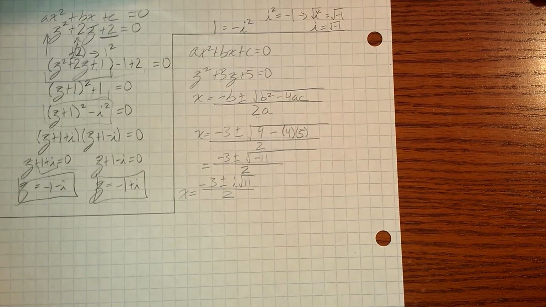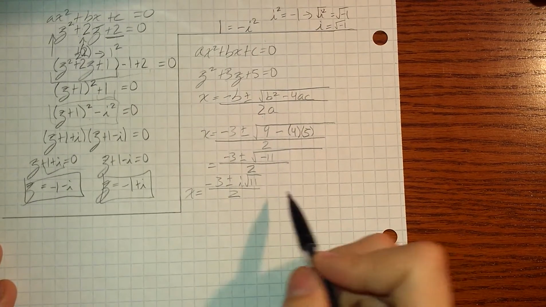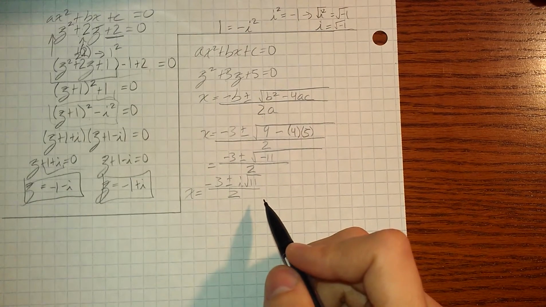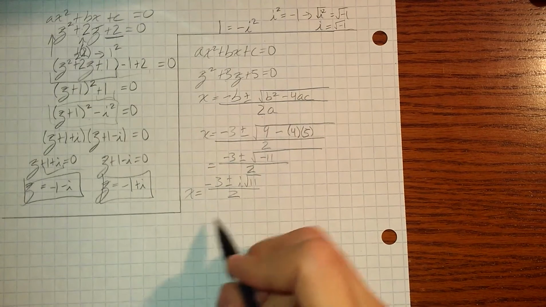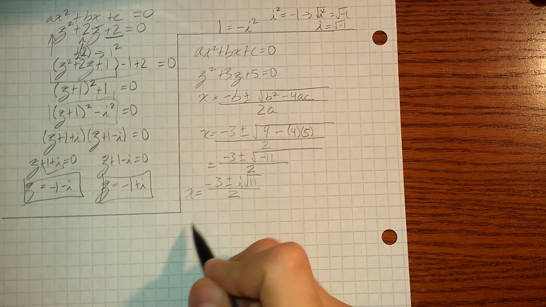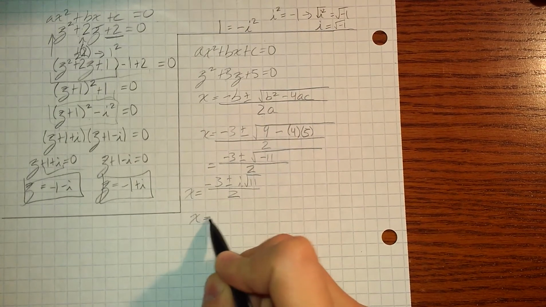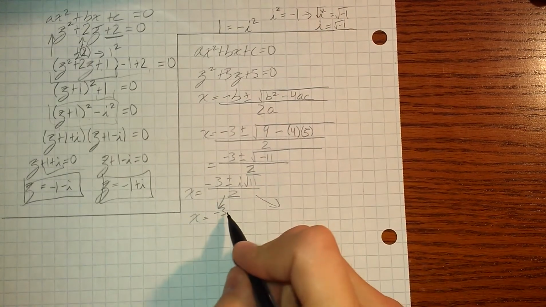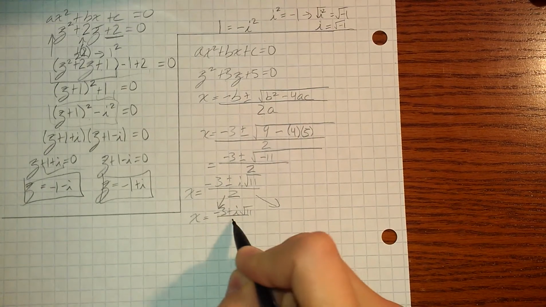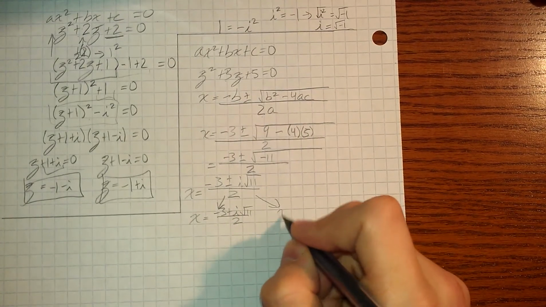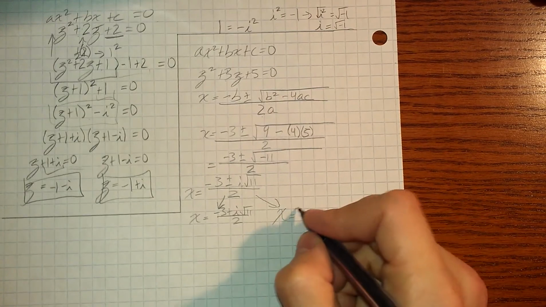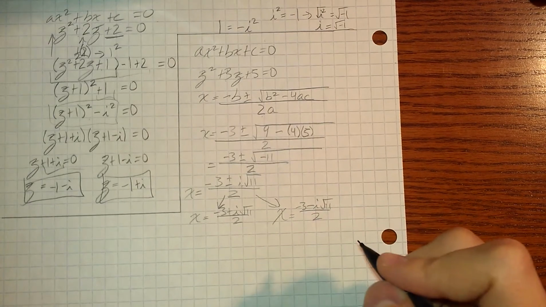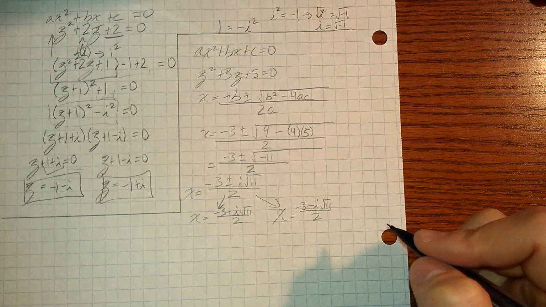And we can just solve for x now. Alright, so we have x equals negative 3, we're going to break this into two different equations, plus i square root of 11 all over 2, that's one root, and the next root is going to be negative 3 minus i square root of 11 over 2. And those are our answers.